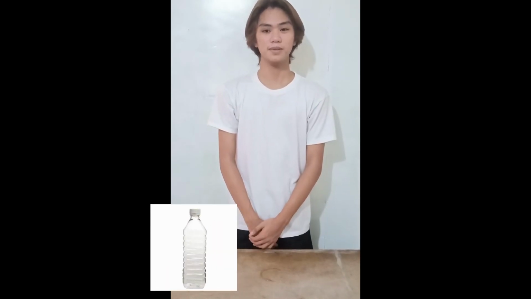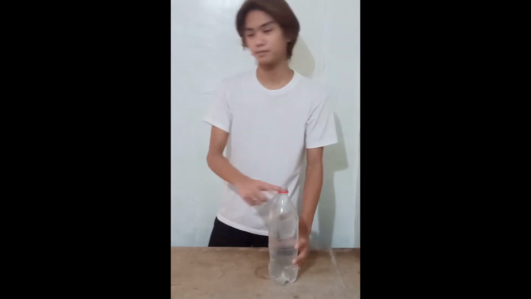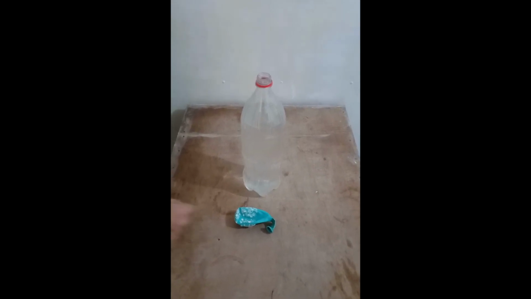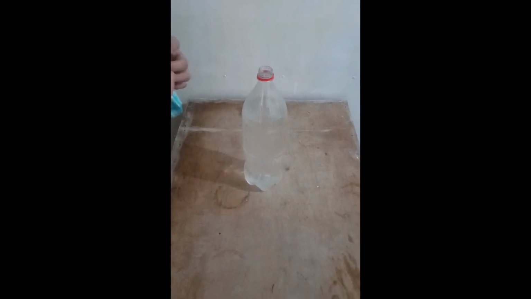Hey guys, I'm Brandon West Padilla and I'm about to do a Boyle's law experiment using a bottle of water and a balloon. This is the bottle of water. This is the balloon. First thing, we're gonna put the balloon on the bottle.